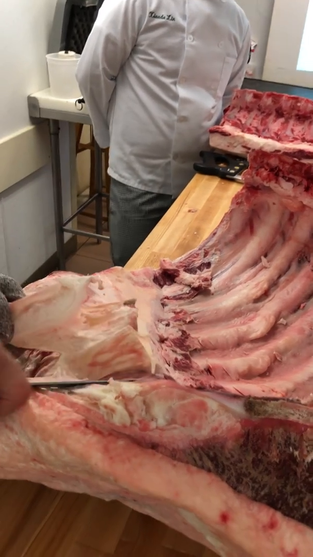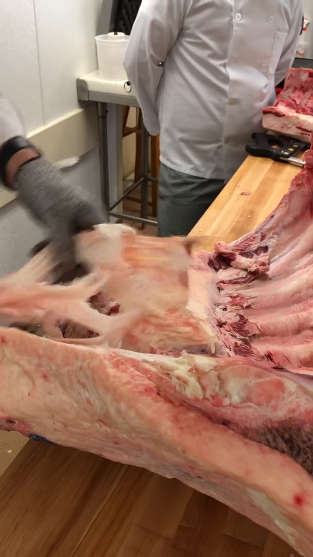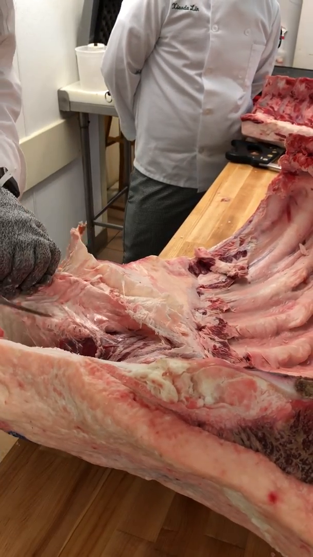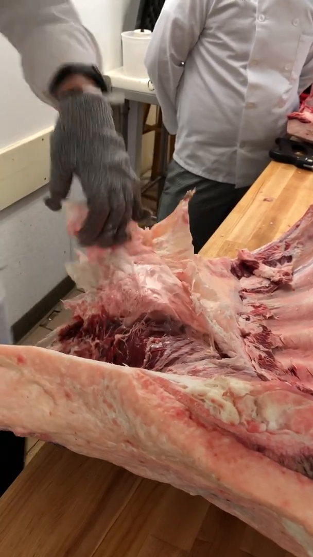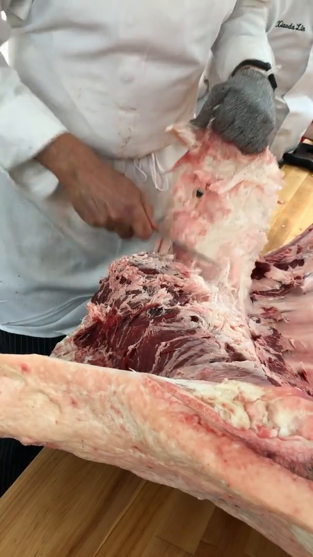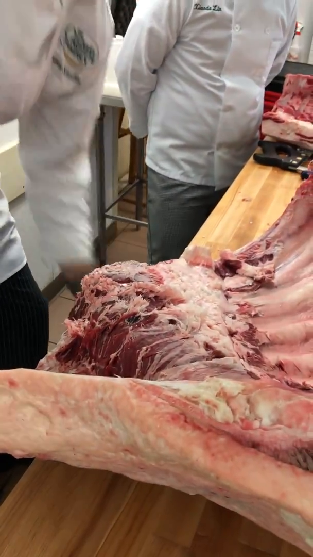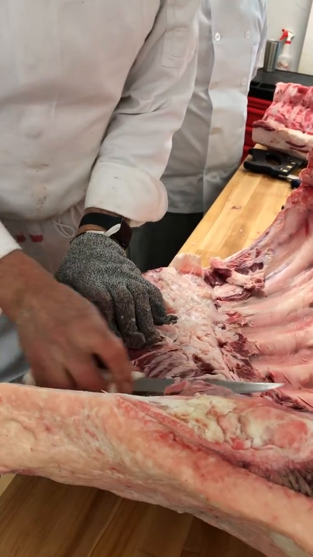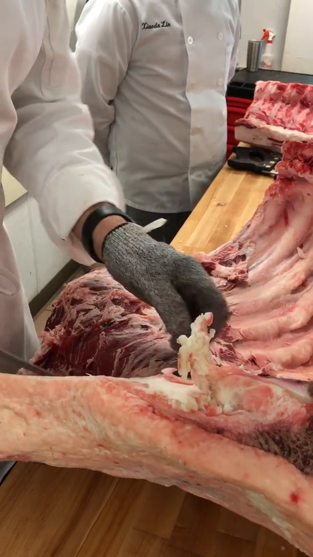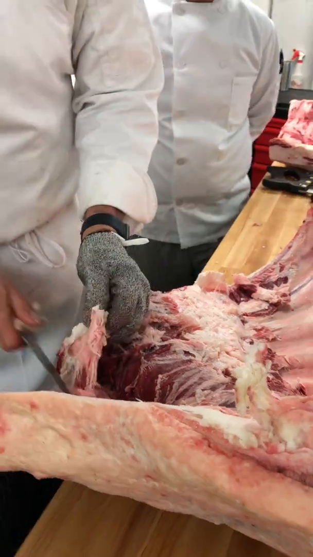Inside skirt never has a coat on it. The inside skirt is lesser quality. It's a little tougher. It's wider. It's thinner. But they do sell it as skirts.